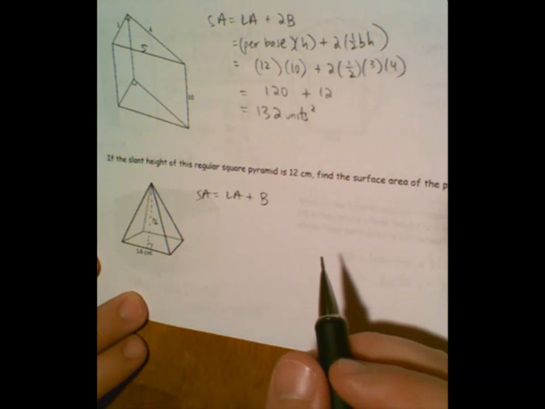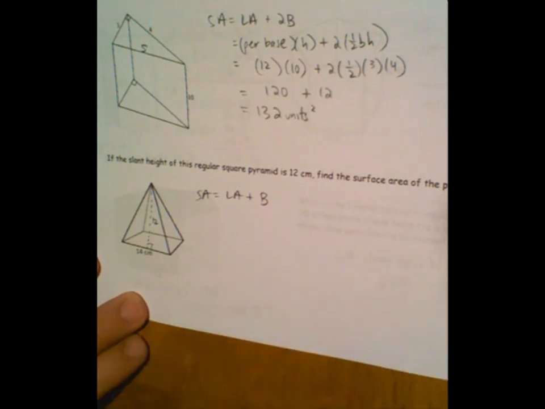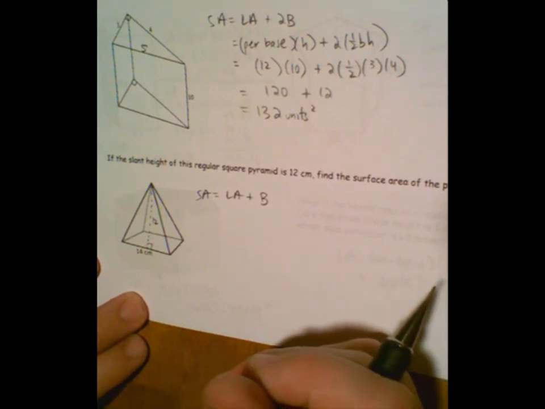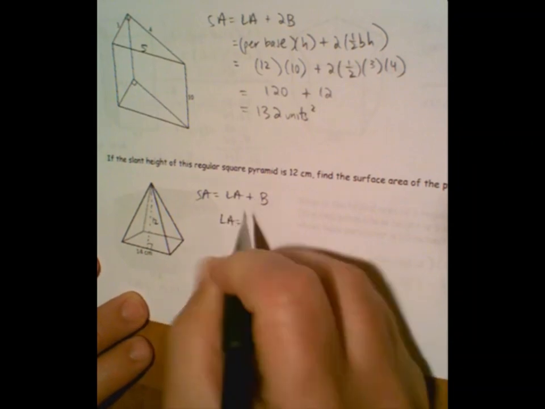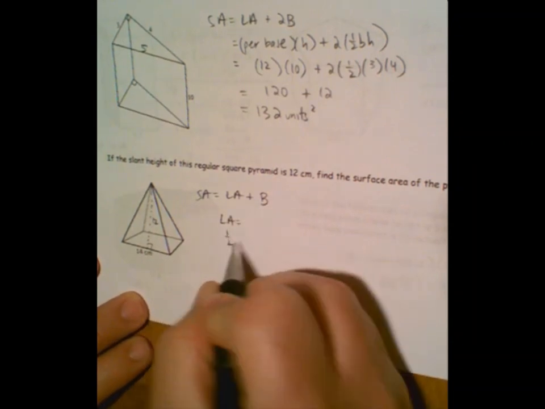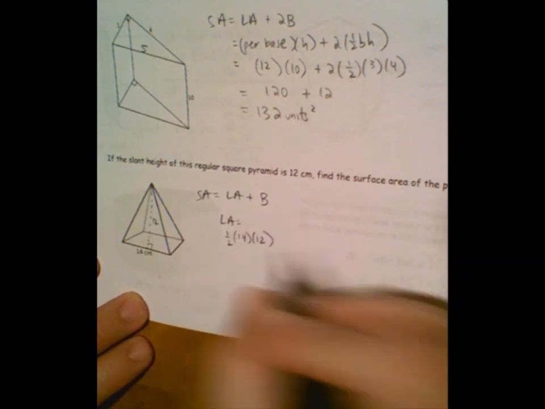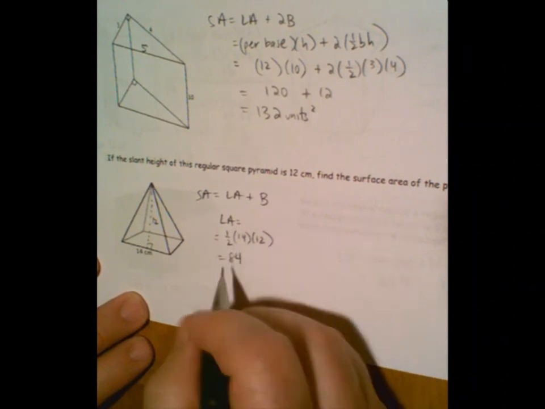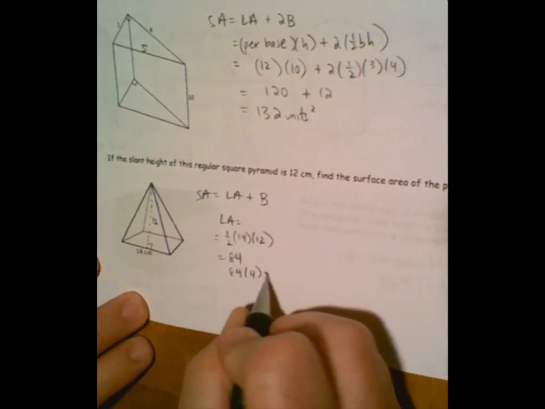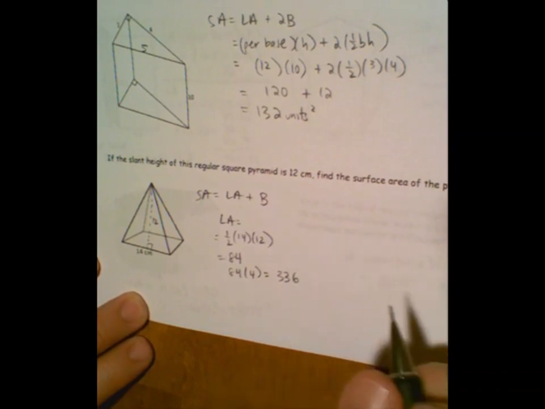So I could find the area of one side and multiply it by 4. So we have 1/2 base times height, 1/2 times 14 times 12, which is 84. Then I multiply that 84 by 4 because there are 4 sides. So 336 is the lateral area.